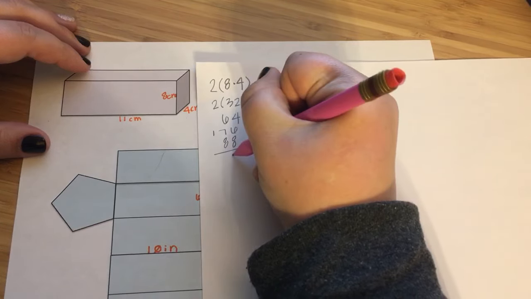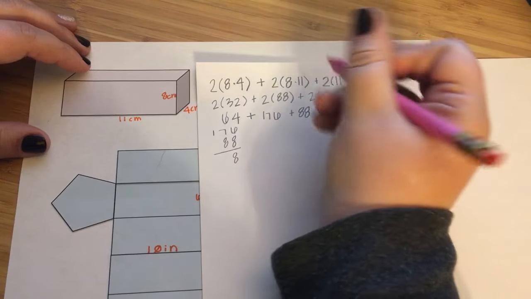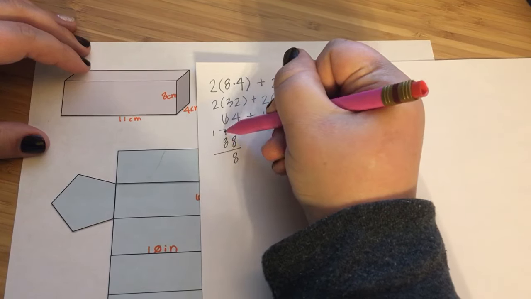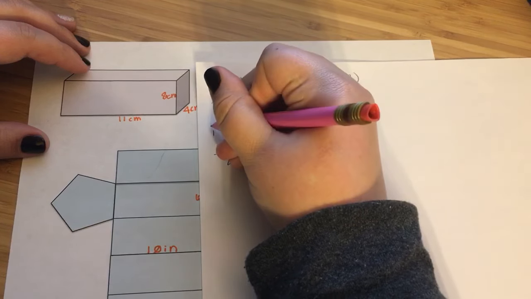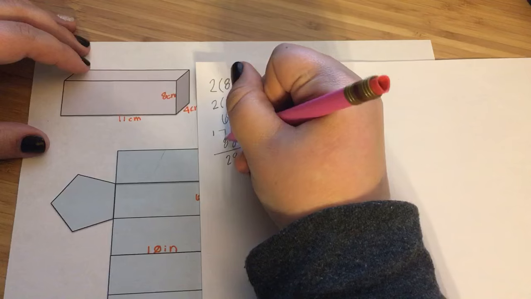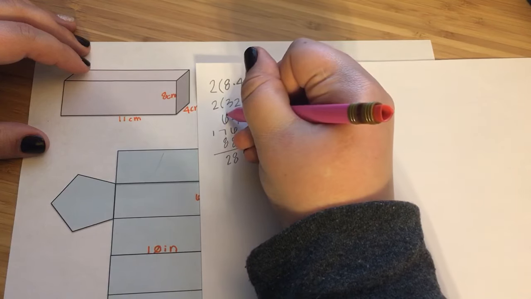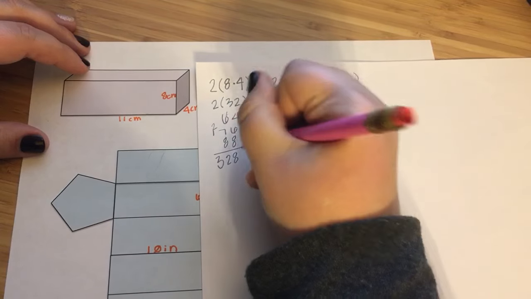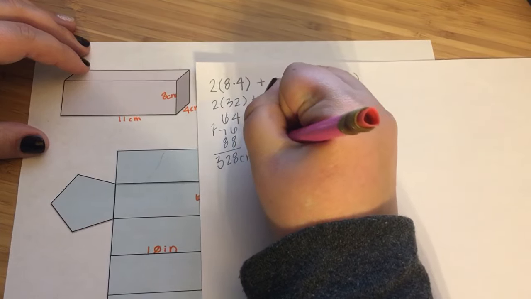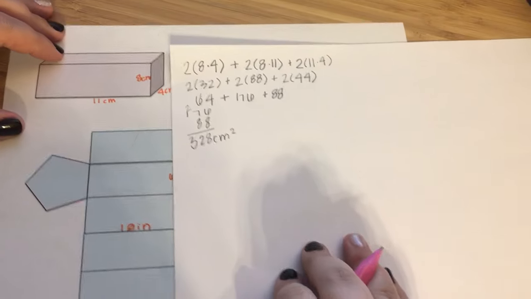Okay, so 64 plus 176 plus 88. When I add those, 6 plus 4 plus 8 is 18, carry the 1. And I end up getting 328 centimeters squared. Remember, they're squared. Even though we've been adding these surface areas all together, they are each going to be squared.